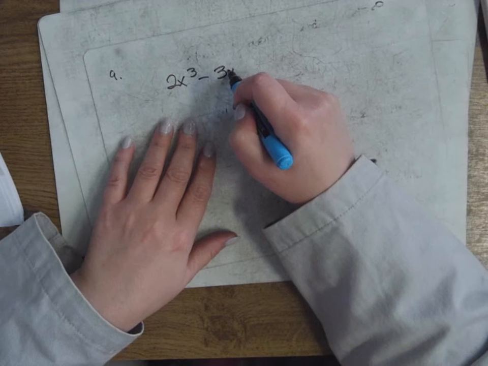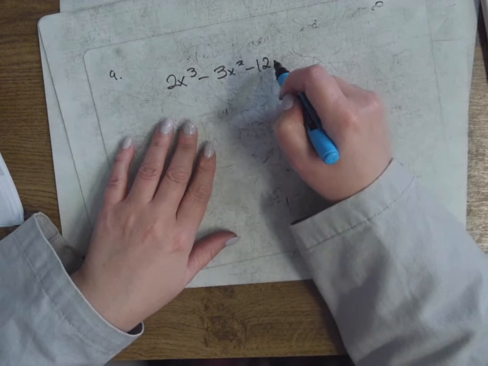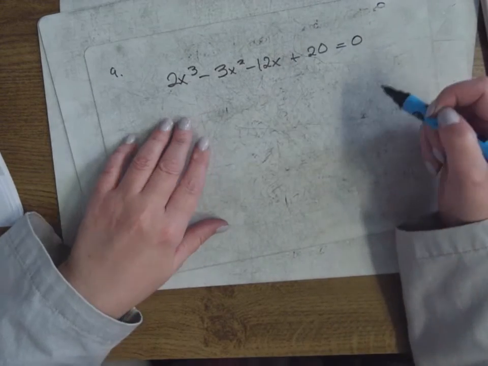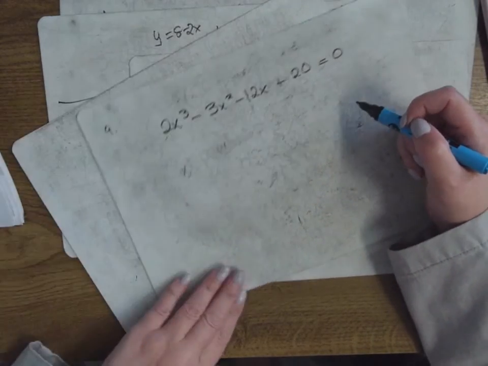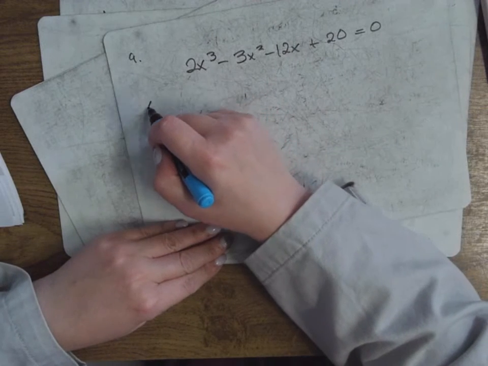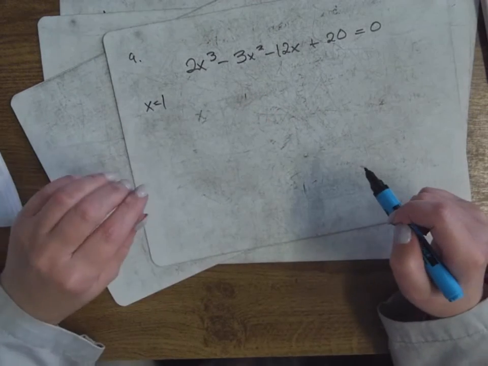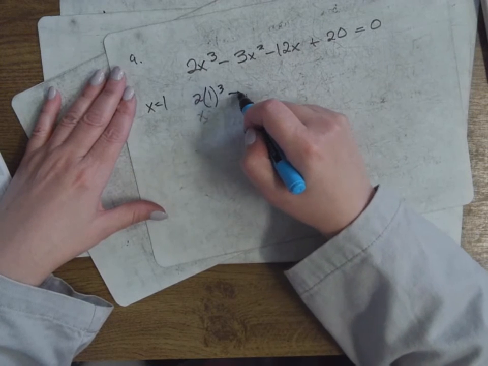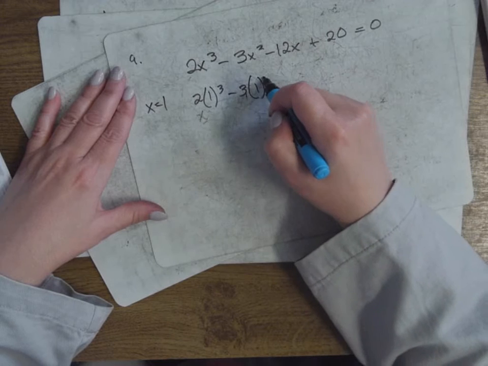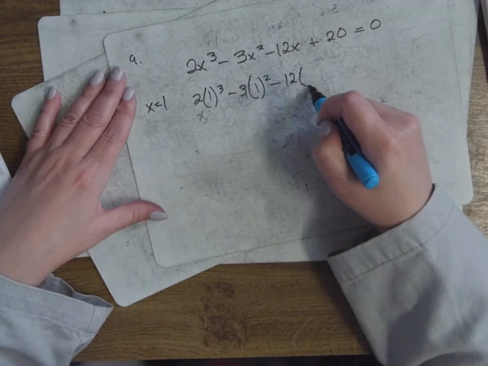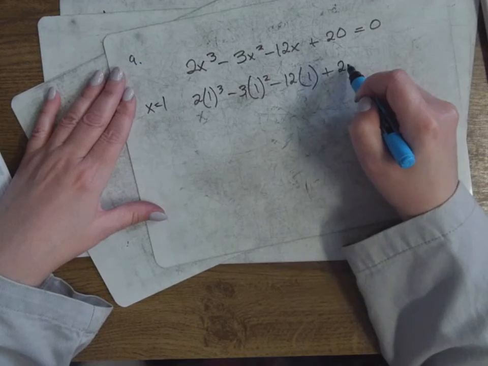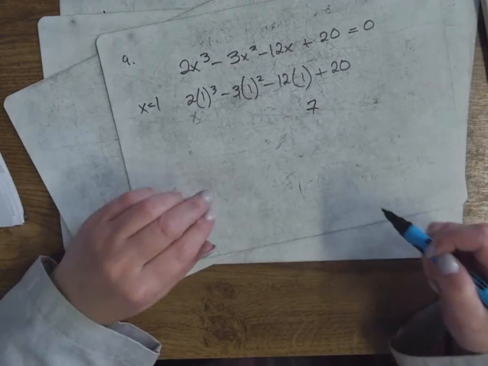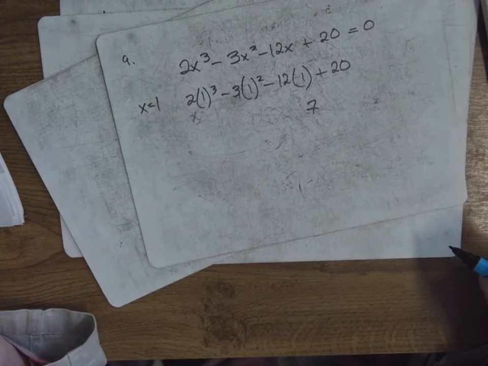2x cubed minus 3x squared minus 12x plus 20. So this is the factor theorem, okay? You have to guess the first factor. So you try filling in x is 1. Does it work? Do you end up with naught? So 2 times 1 cubed minus 3 times 1 squared minus 12 times 1 plus 20, and when you work all that out, you'll get 2 minus 3 is minus 1, minus 13, plus 20, you'll get 7. So 1 is not an answer, right?